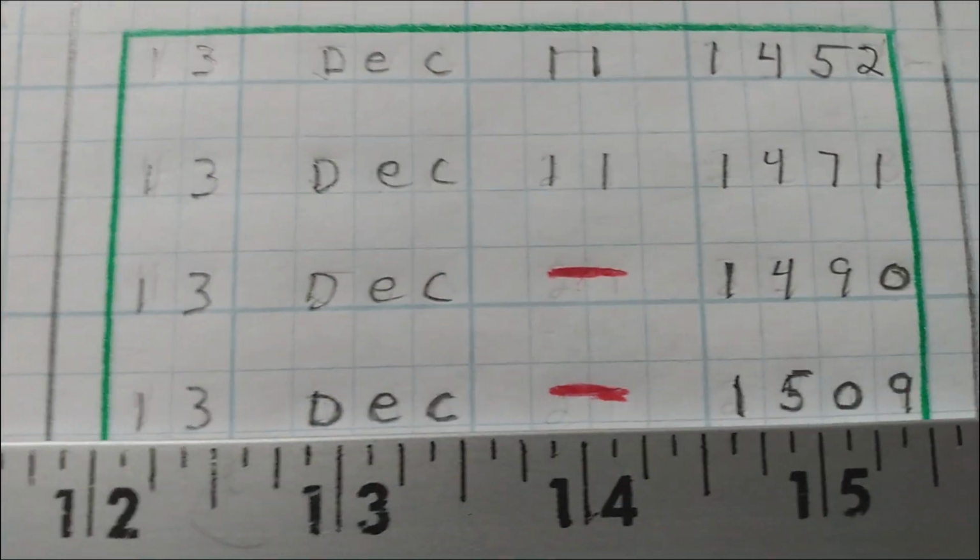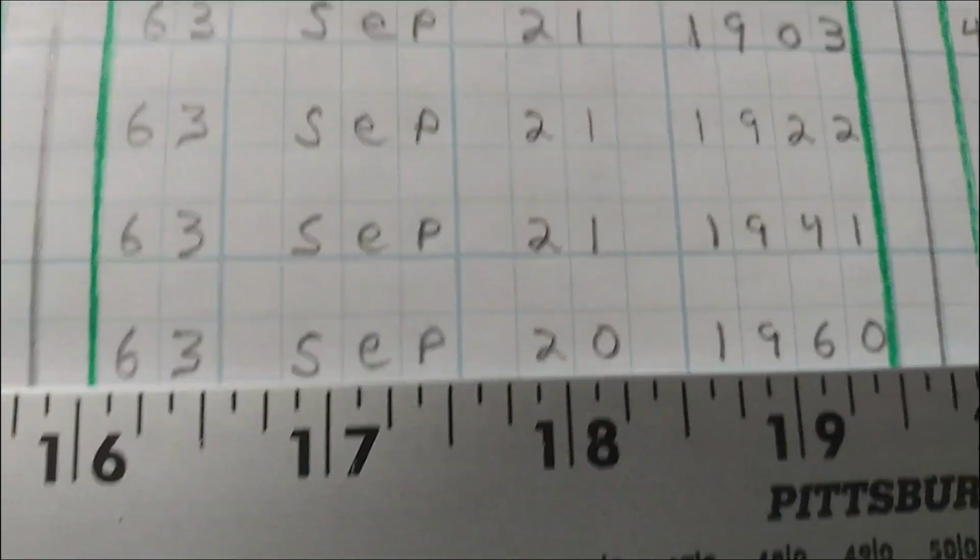153 starting up at 1509 doesn't exist. Cycle begins at 1870, moving to 1960 at 63.